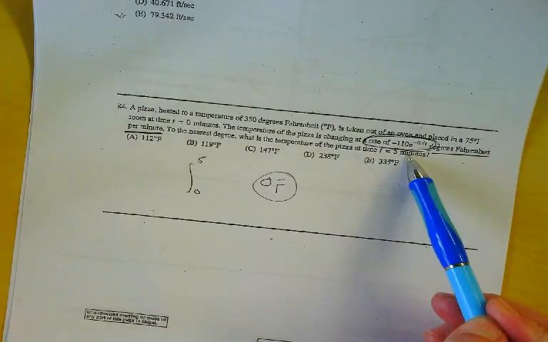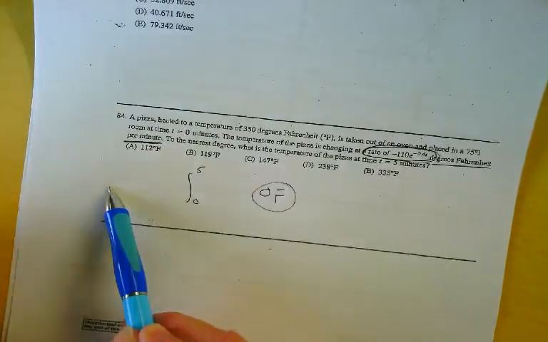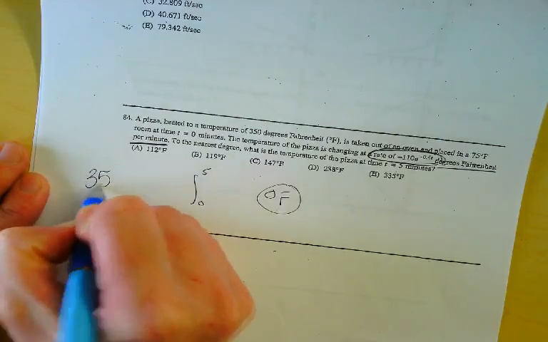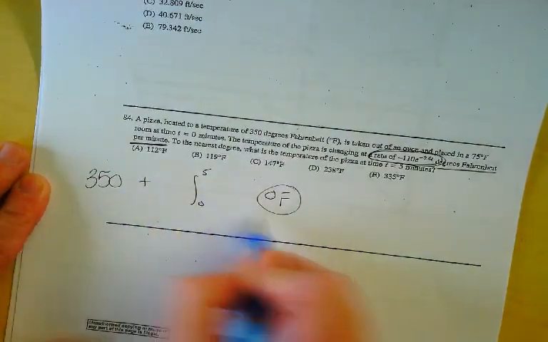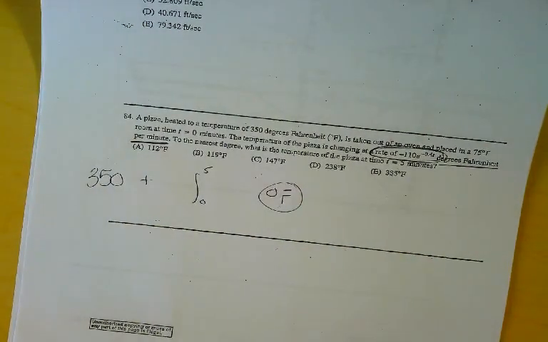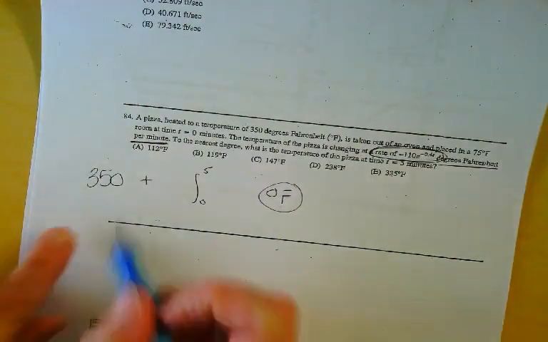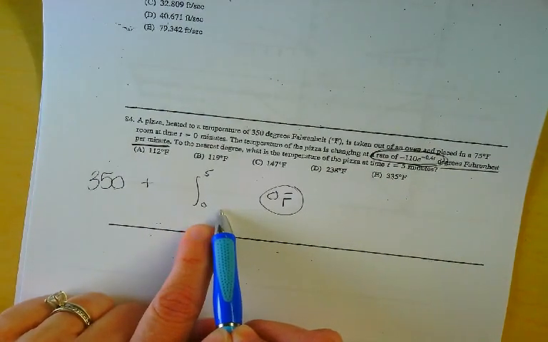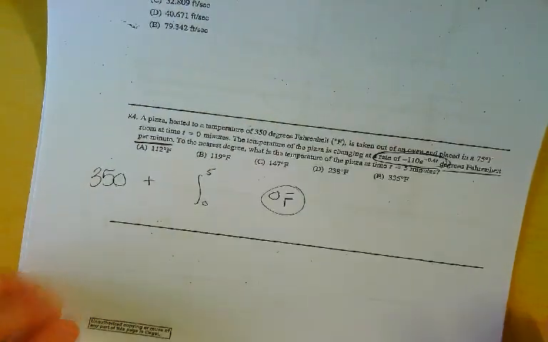Now, the only catch is the pizza did start at what temperature? So it's going to start at 350, and then it's going to change whatever it does here. Okay? They're trying to mess with you a little bit by saying the room is 75 degrees. Nobody cares what the ambient temperature is because we're just talking about the pizza itself. So the pizza starts at 350 degrees, and then I have to figure out how many degrees it changed from those first 5 minutes.